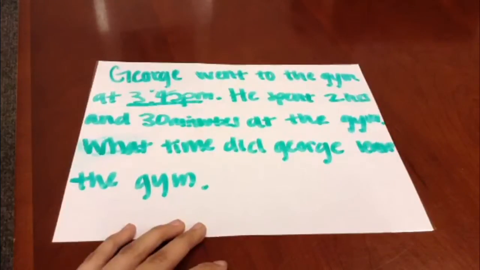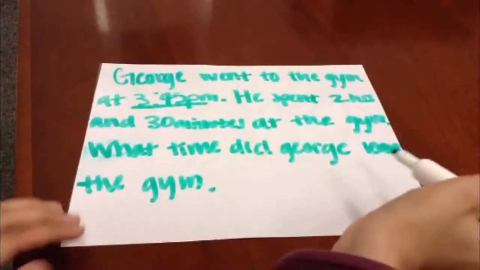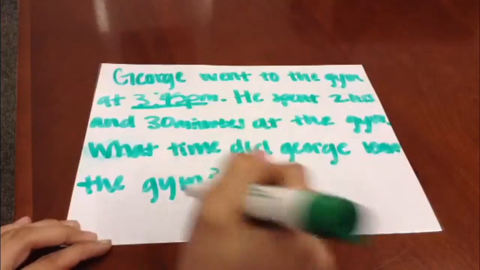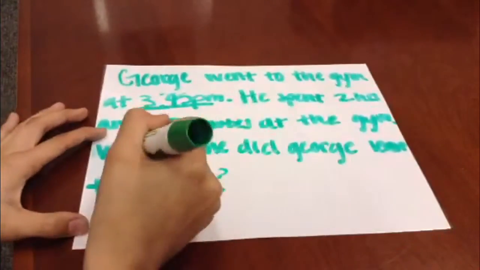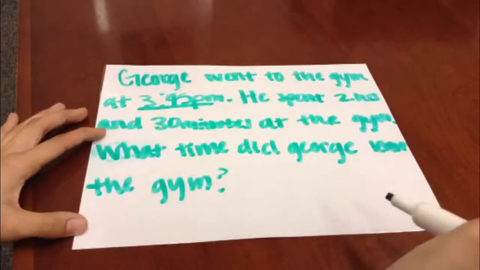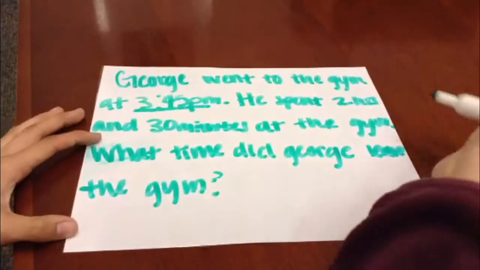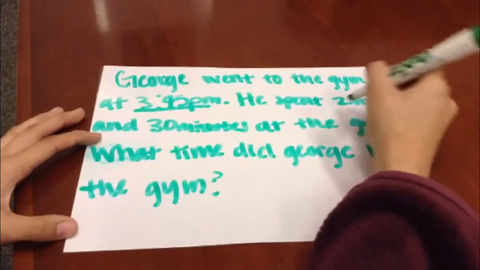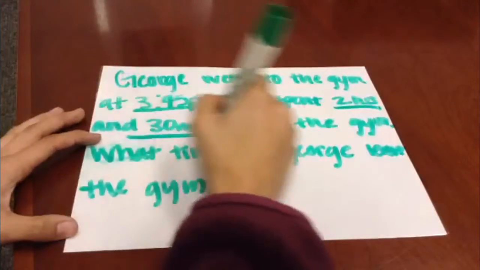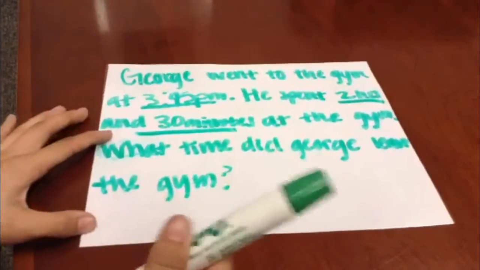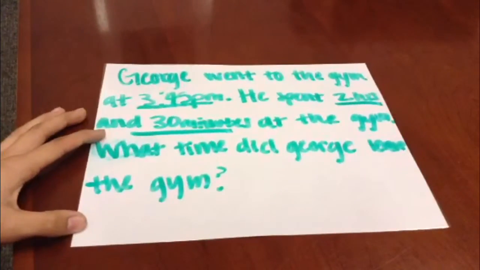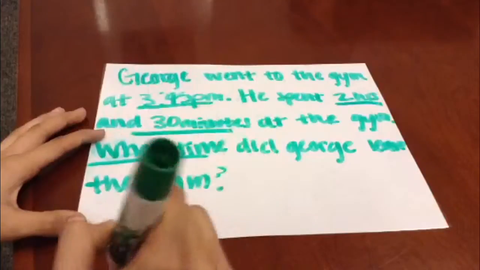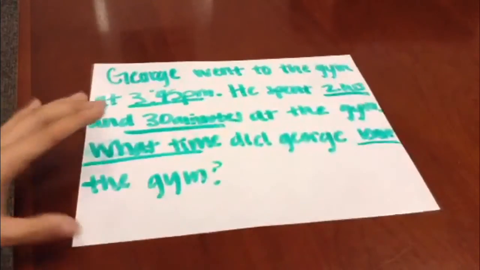Why is this important? Well, if we go to the question, we know that it's asking us what time did George leave the gym. So we need to know how long he spent at the gym. So we're going to underline 2 hours and 30 minutes. And then we're going to underline what it's telling us to solve. What time did George leave?